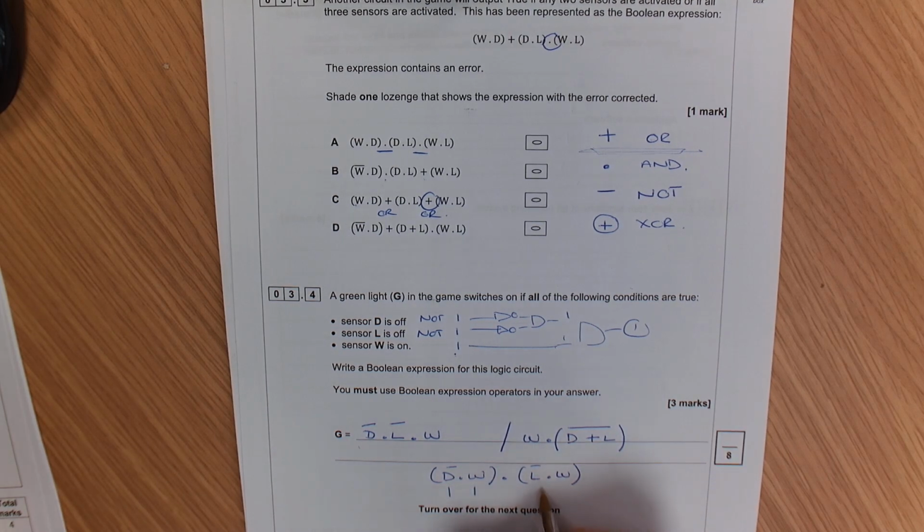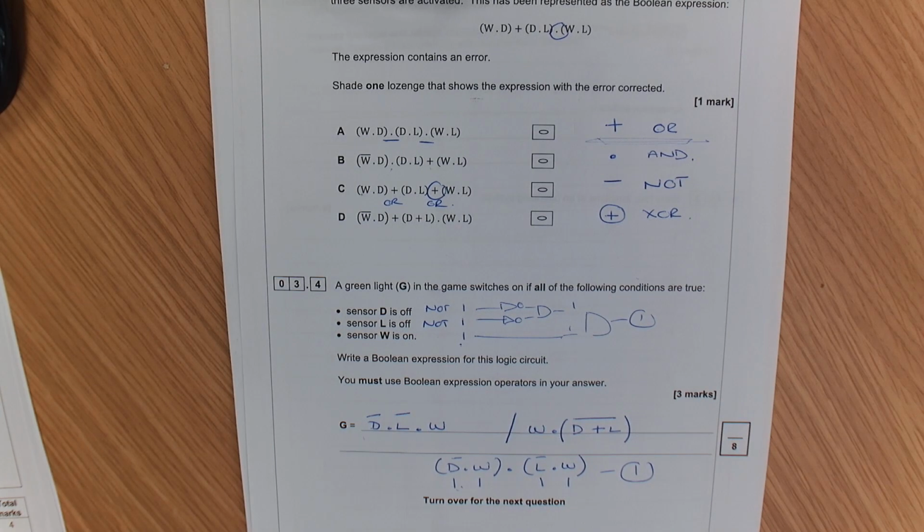And if I'd not that L, that gives me a 1 and a 1. So those together are going to make true. Okay? So that's the second part of that.